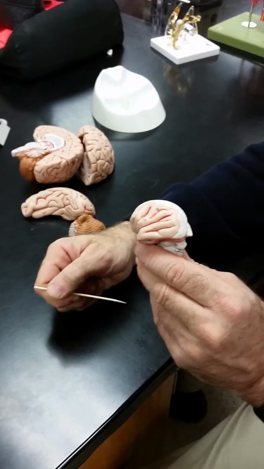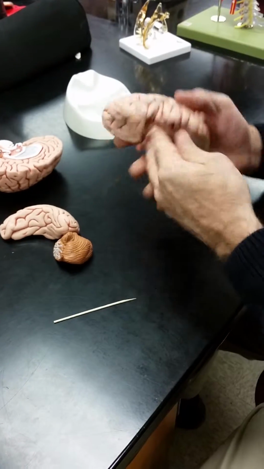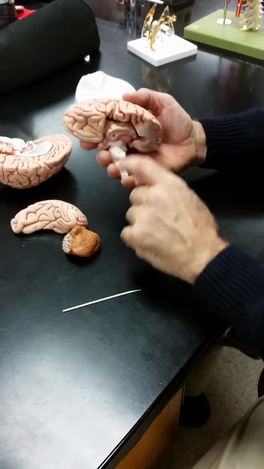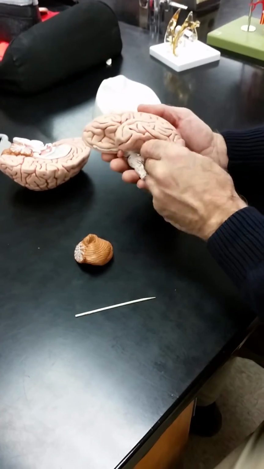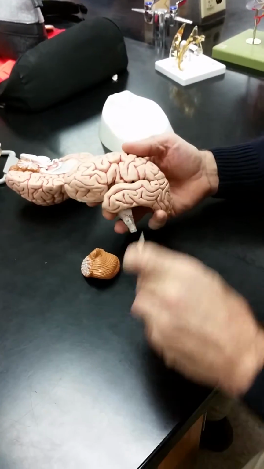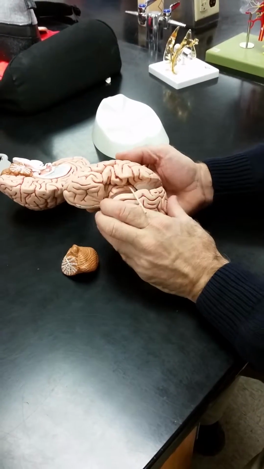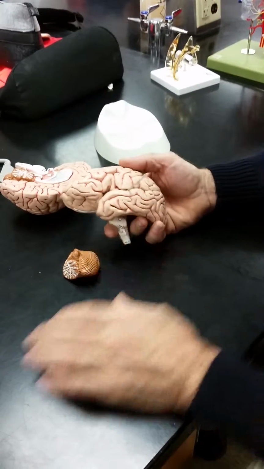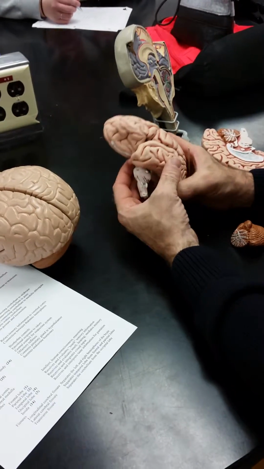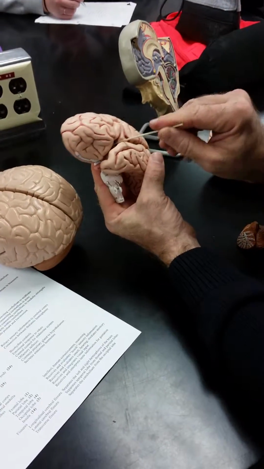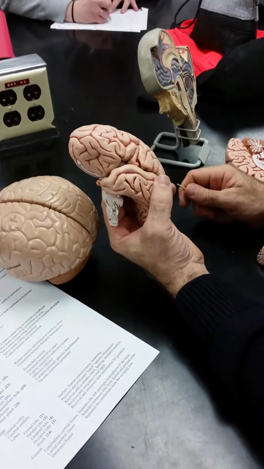Can you put it back in? Yep, I'll put it back in and show you again. Okay, so you see the insula? Now watch. If I were to stick my stick in the lateral fissure, I'd hit the insula. That insula right there. The insula does gustation. You're going to say, what the heck's gustation? Taste. The insula does taste.